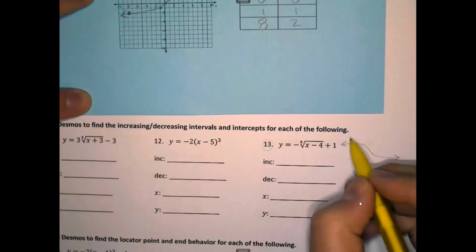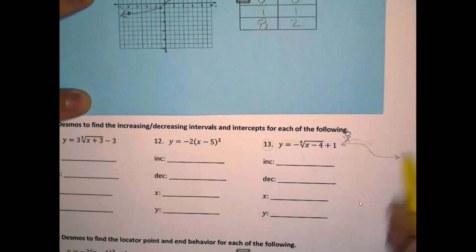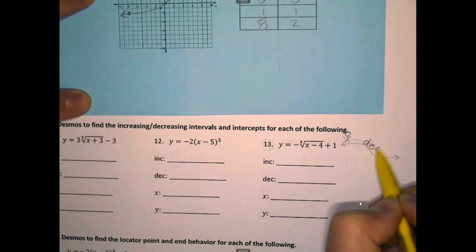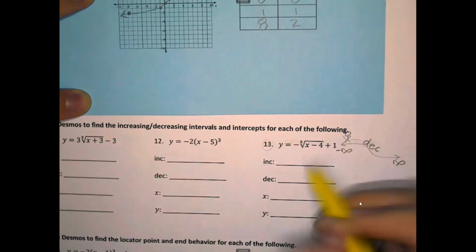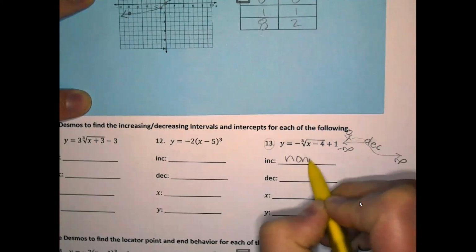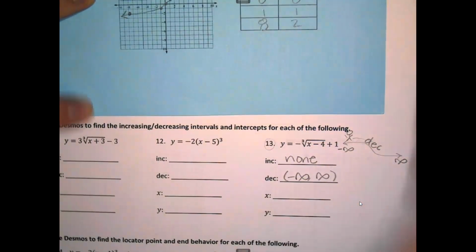If I put a stick figure here and have him start walking, he's going to be decreasing. This is decreasing, negative infinity to positive infinity. So for increasing, I'm going to say none. Decreasing is from negative infinity to positive infinity.